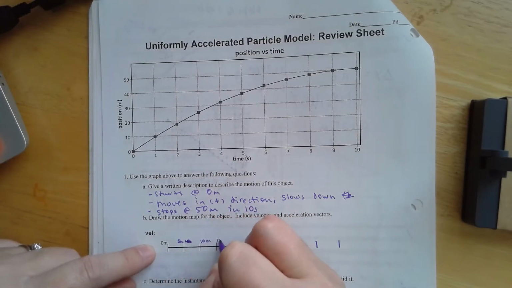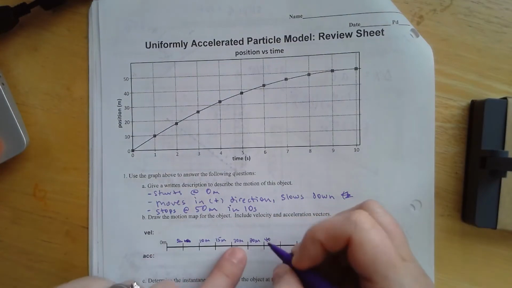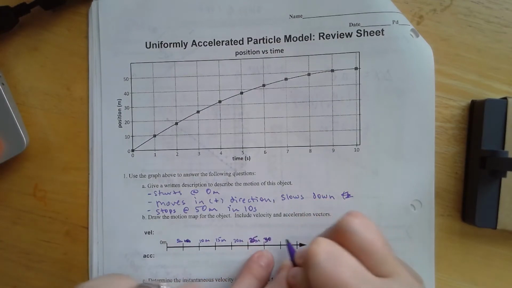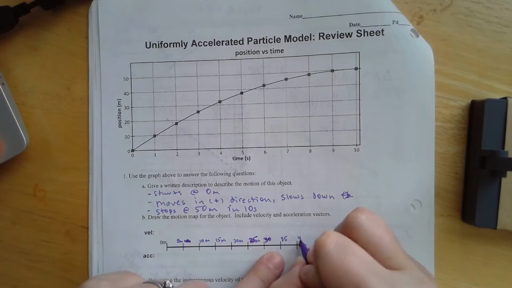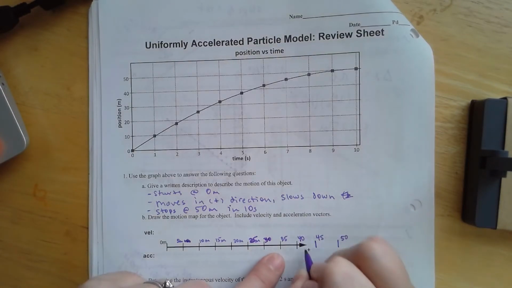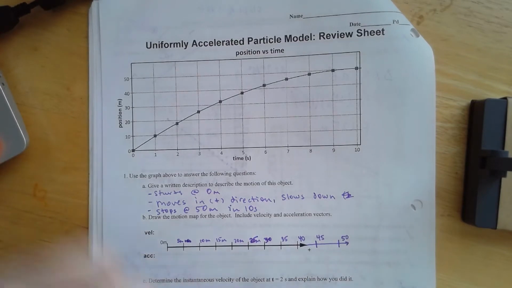10 meters, 15 meters, 20 meters, 30 meters, 40. Whoops, how did I do that? 25, 30, 35, 40, 45. I'm just going to blame it on being Monday and a holiday week when I'm the only one who has to work.